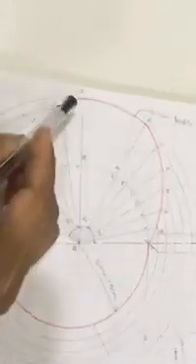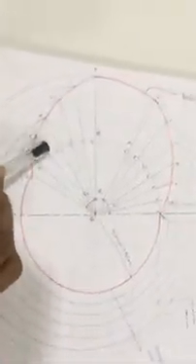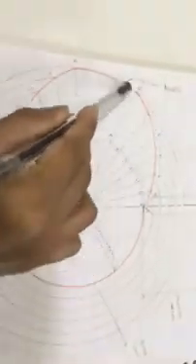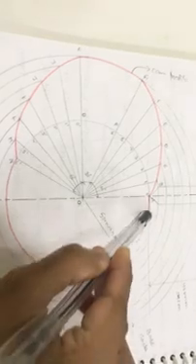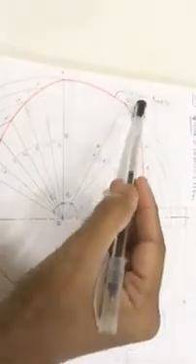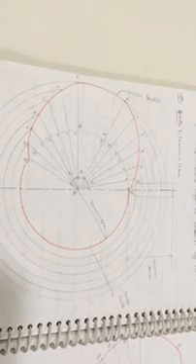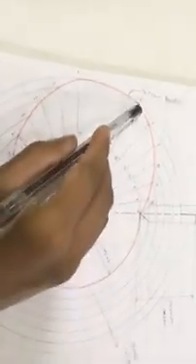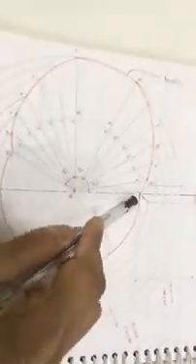Now mark them as A to G in the outward stroke and H to N in the return stroke, and join all those points. Now you will get a curve like this, which is in red color. That red color curve is nothing but our cam profile diagram. Cam profile. This is the first problem. Now we can say that the curve A, G, N and again A is nothing but our cam profile diagram.